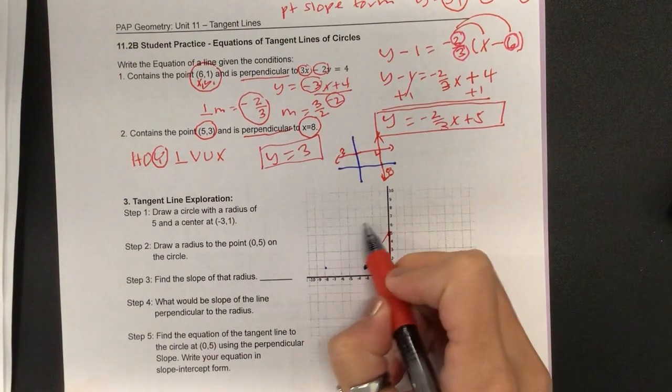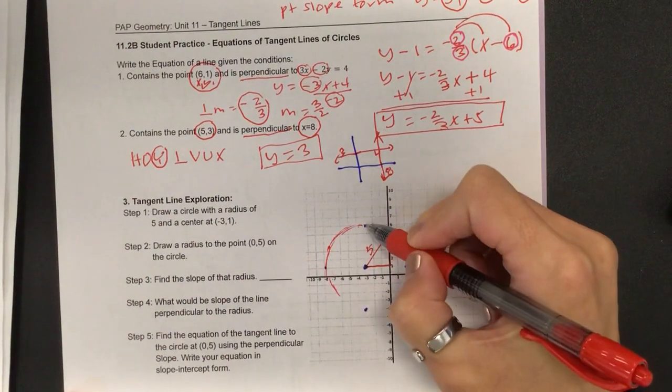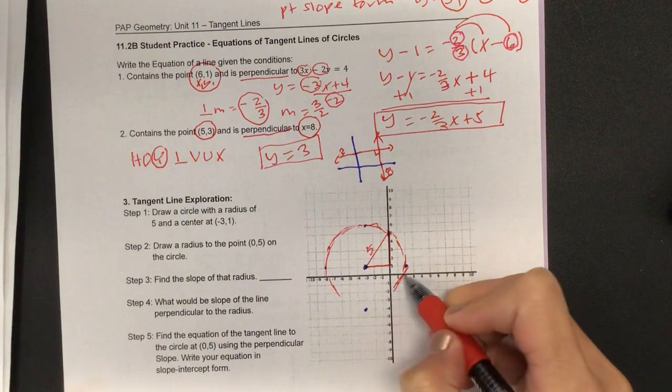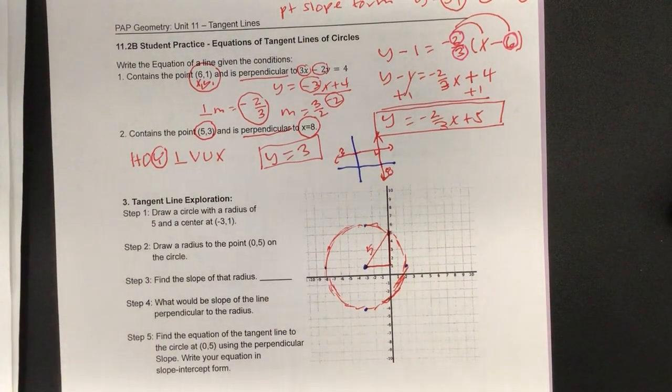Okay, let's go ahead and make our circle. I think sketching will be the best bet. It does not have to be perfect. Some of you guys might make a circle that looks more oval, and that's okay. I think mine's pretty good.